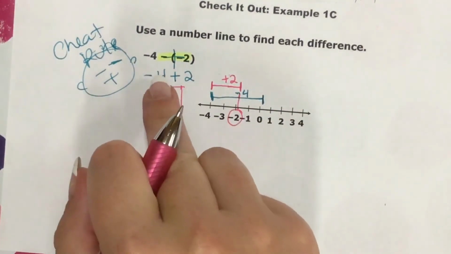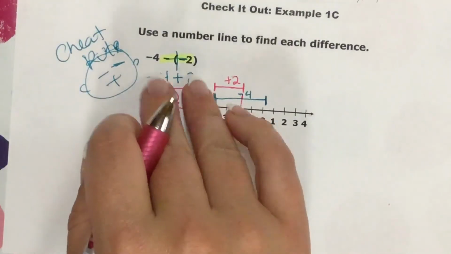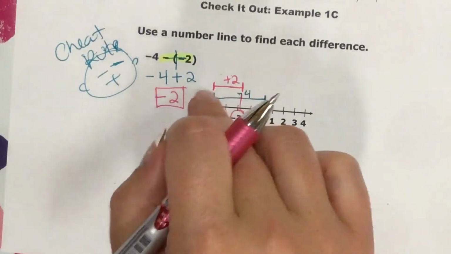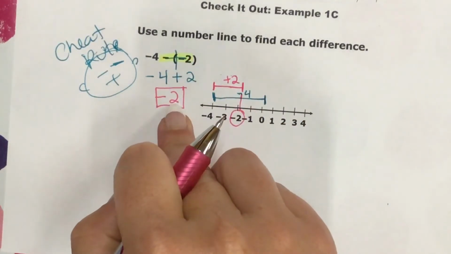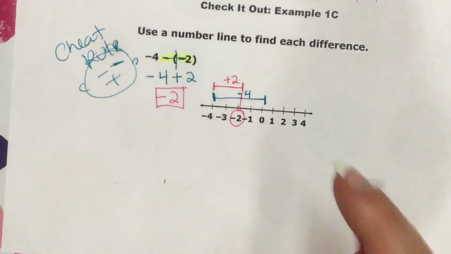Cool. Let's look at it. That's a -4 plus 2. This is a negative number. This is a positive number. The signs are different. You take the difference. And the difference between 4 and 2 is 2. And 4 is a bigger number than 2. And 4 is negative. That's why our answer is negative.